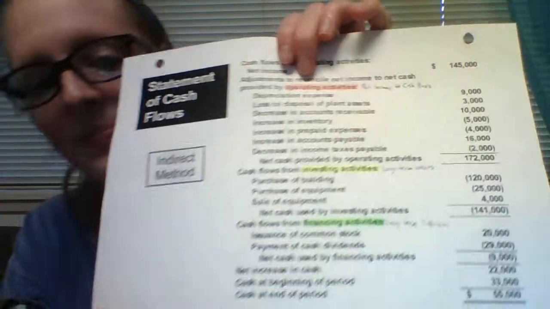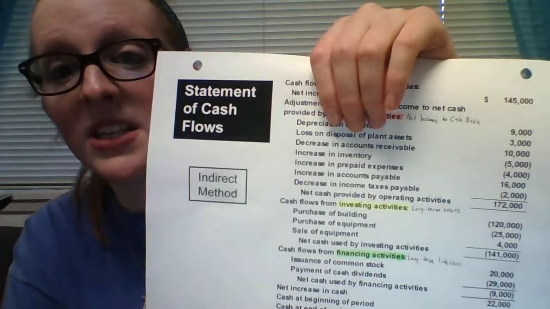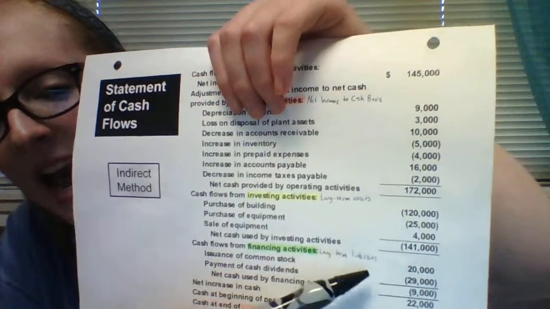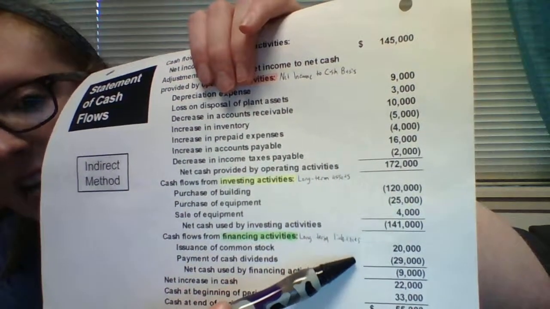The last section on the statement of cash flows is financing activities. Just as investing activities have to do with long-term assets, financing activities have to do with long-term liabilities. So issuing bonds, issuing stock, preferred or common, anything like that. We can just look at this like we've analyzed the other sections. We issued common stock. If you're issuing common stock, you're going to get some cash for that, so you can add it back. Payment of cash dividends. If you're paying cash dividends, you can assume that your cash is going down, so you would subtract that.